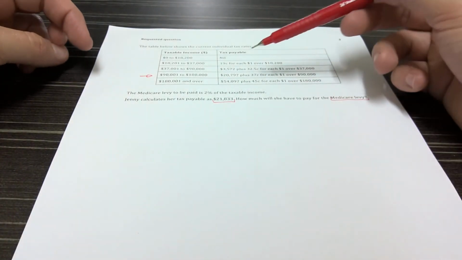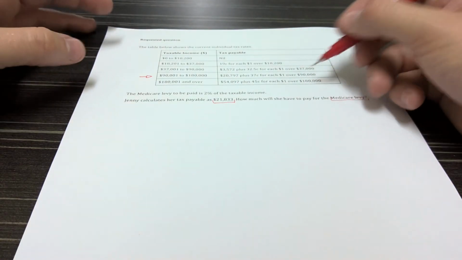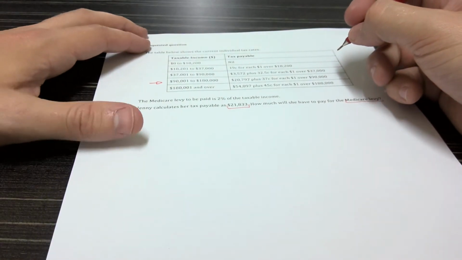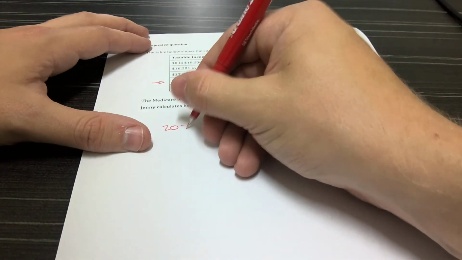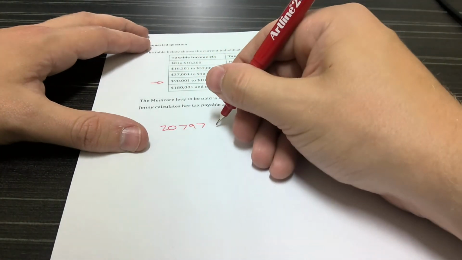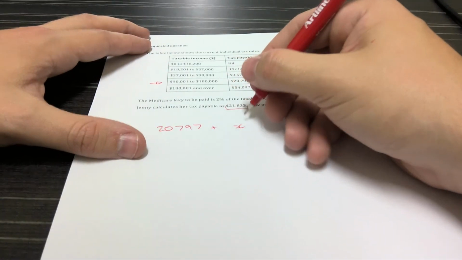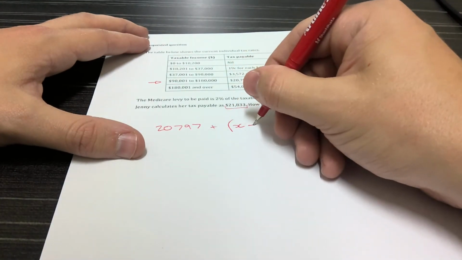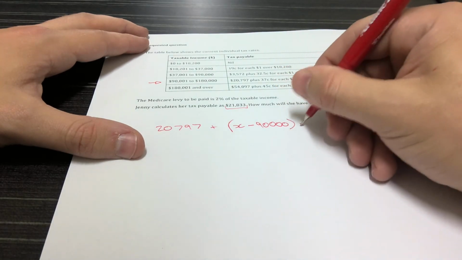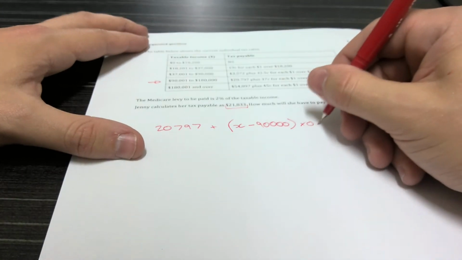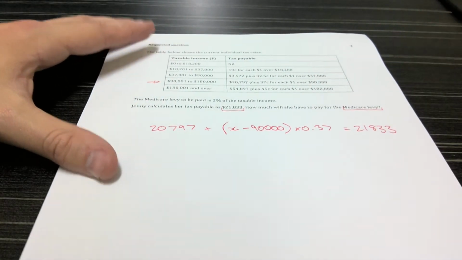Now that we've got this, we need to do the tax table process in reverse. What we've essentially been told is $20,797 plus some number, and that some number is going to be our taxable income minus $90,000, times 0.37, equals $21,833.